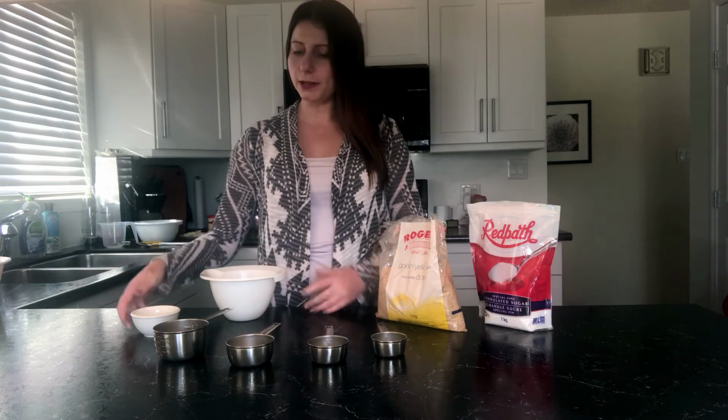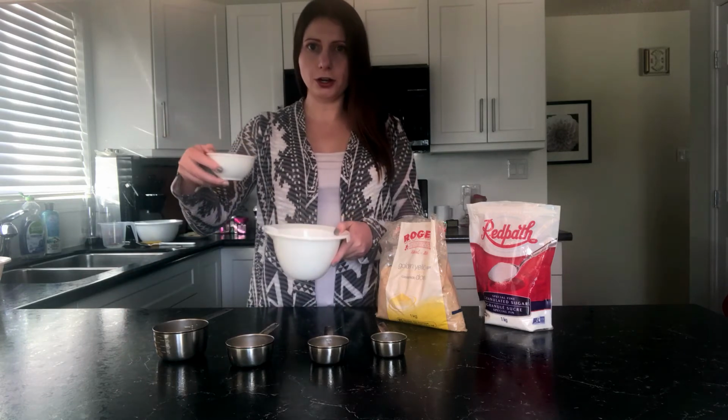Baking is also a great way to work on following directions. This is an important skill because a child must understand what is being asked of them in order to carry it out correctly. For younger kids, you can give them one step at a time and/or keep the directions simple, such as pour the sugar into the bowl.